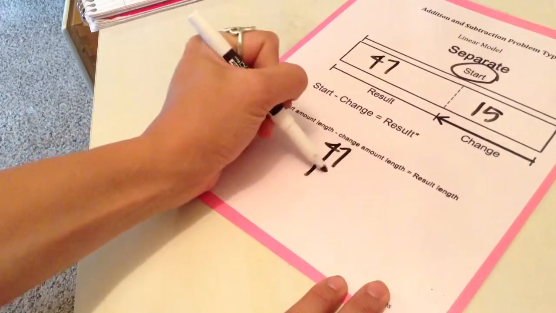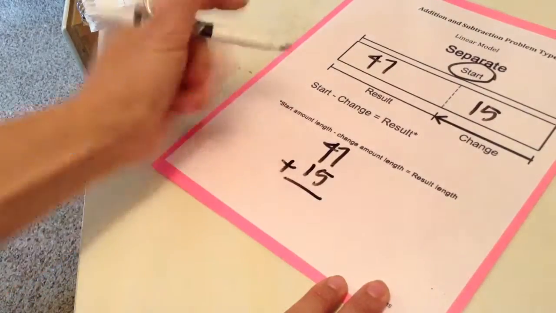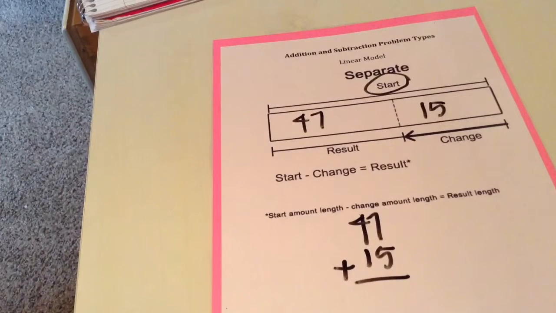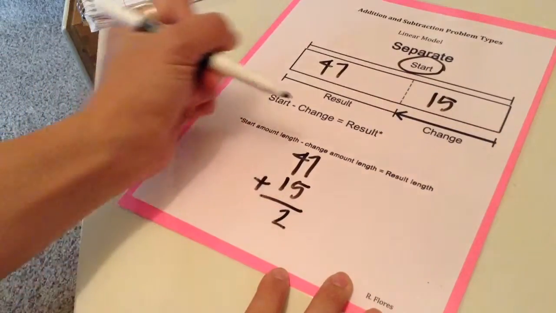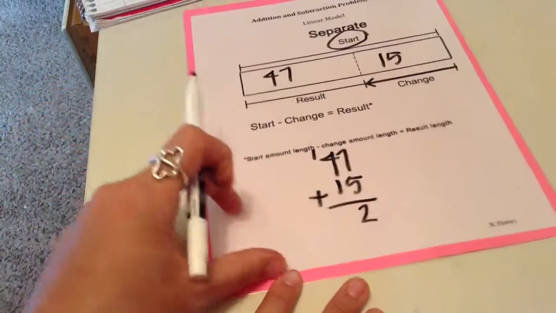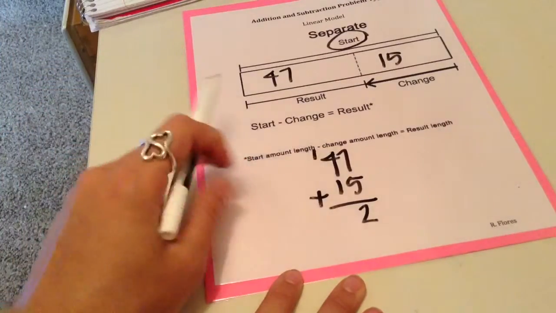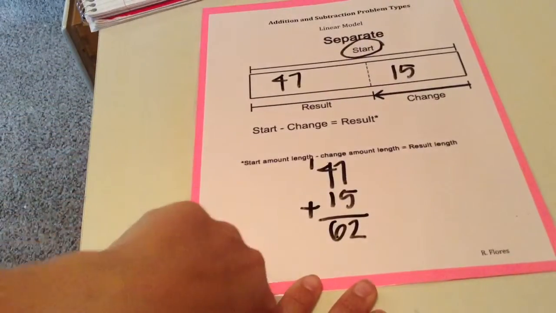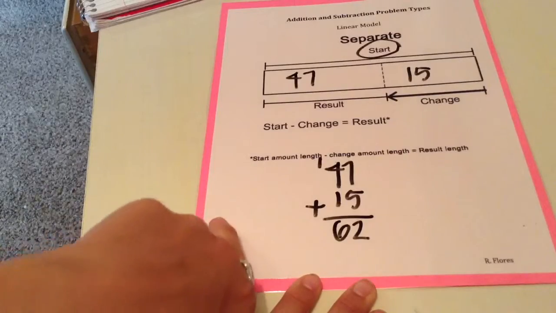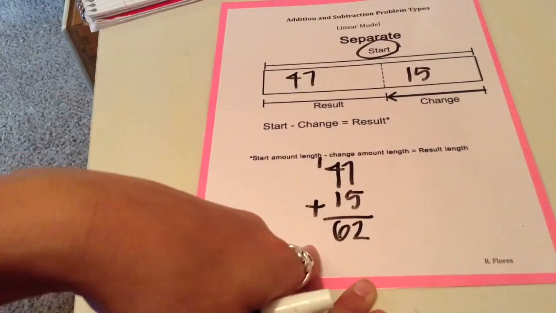So we'll do 47 plus 15. First we start with 7 plus 5, which is 12, and we will have to regroup. So we write 2 down here in our ones place, carry our 10, and then add 4 plus 1 plus 1, which is 6. So after this, we are able to determine that Samantha started with 62 plants in her greenhouse.